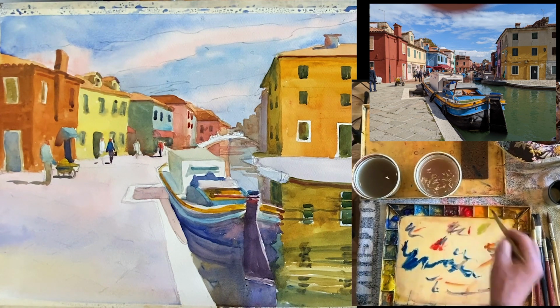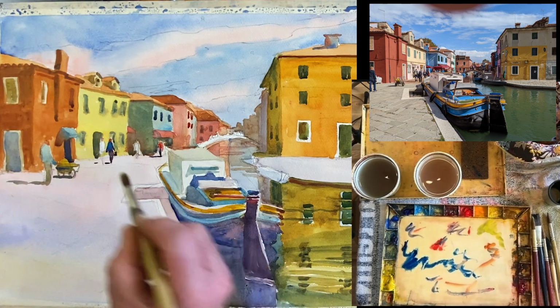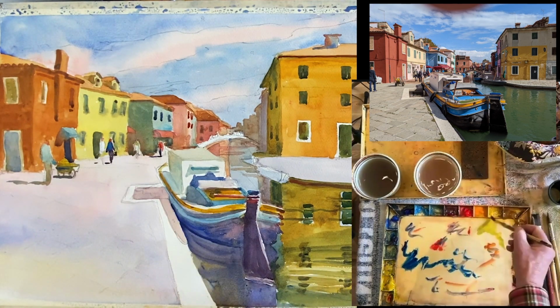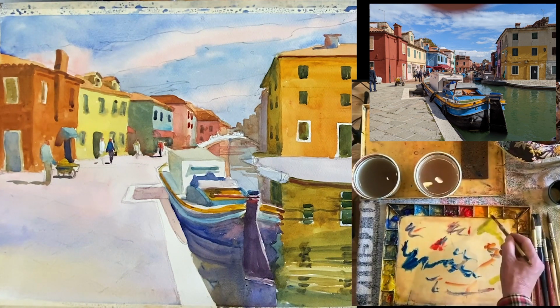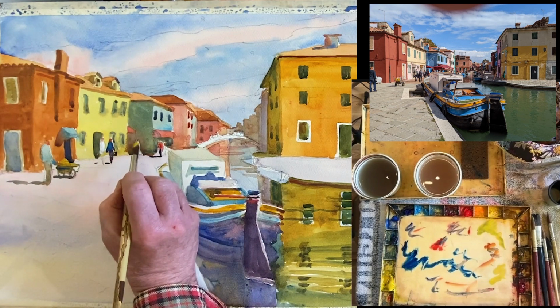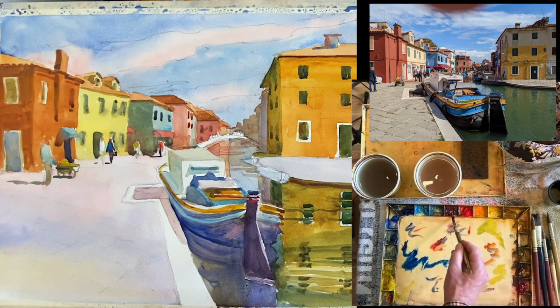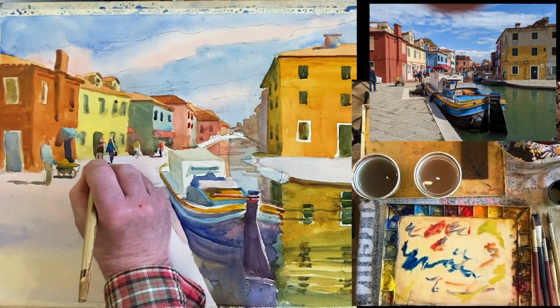Yellow. I'll throw this yellow back here. That's not a very bright yellow. Yeah, don't like that at all. I'm gonna go with an alizarin crimson, almost straight out of the tube. Alizarin crimson right here.